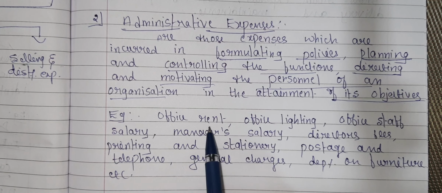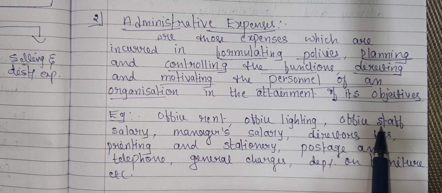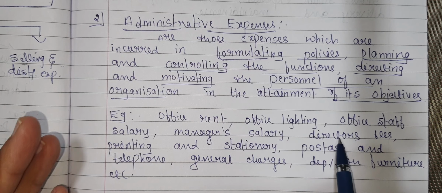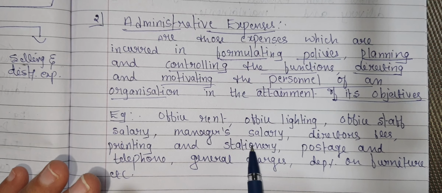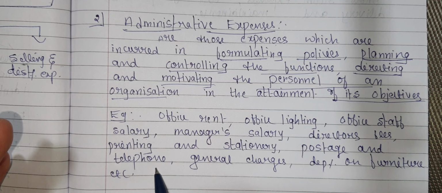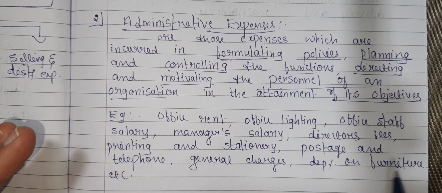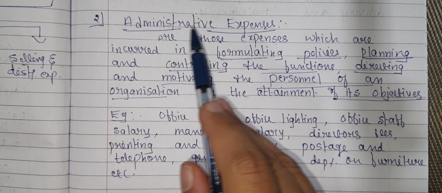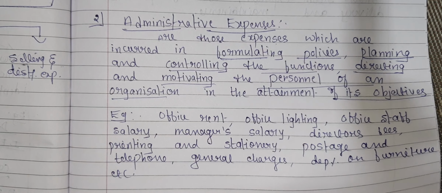Like office rent, office lighting, office staff salary, manager's salary, director's fees, printing and stationery, postage and telephone, general charges, depreciation on furniture. Okay, these are all the costs related to administrative expenses.